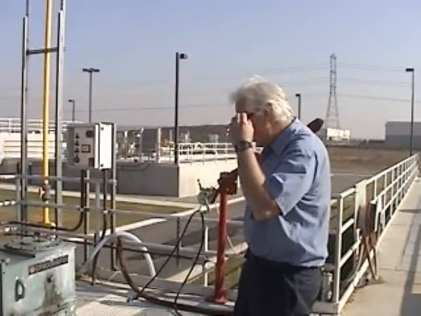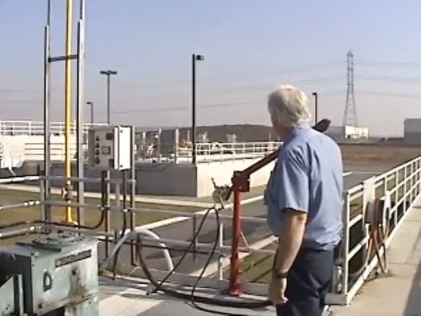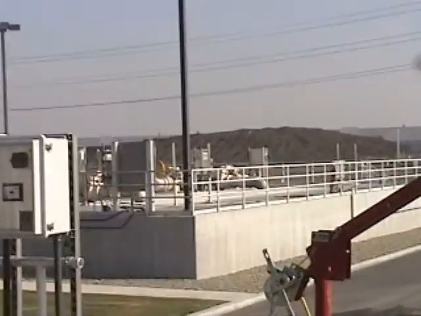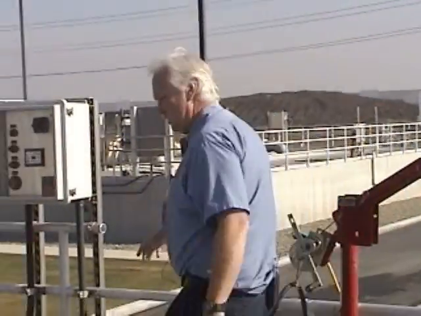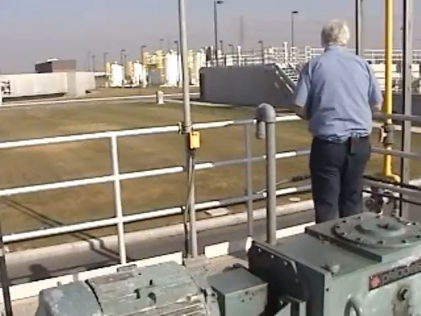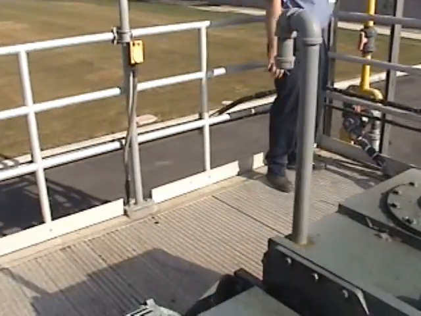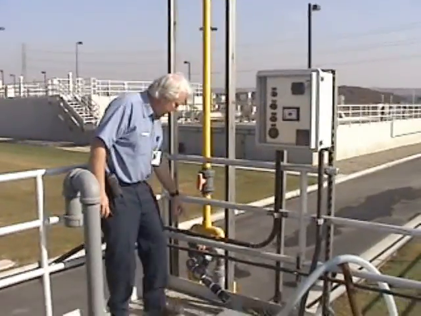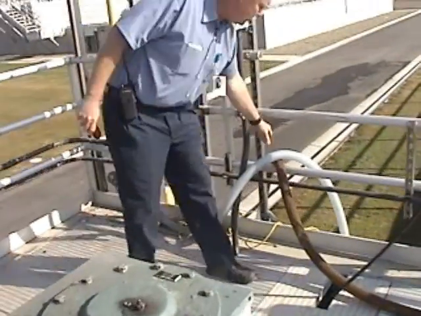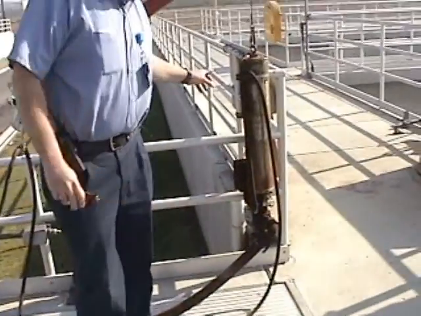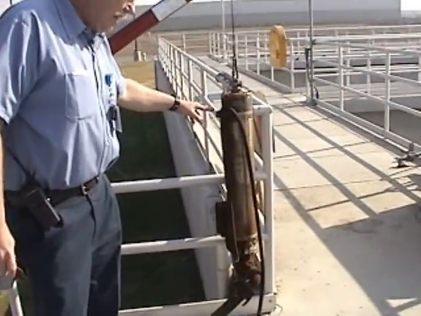So this is a contact tank, and the flow comes off the filters through a pipeline and comes in this vault right here that I'm standing on. We add bleach to the influent of the contact tank through this line right here. And this pipeline right here is a bleach line that feeds bleach to the water champ, which is a mixer that we're using. Right now it's out of the water.